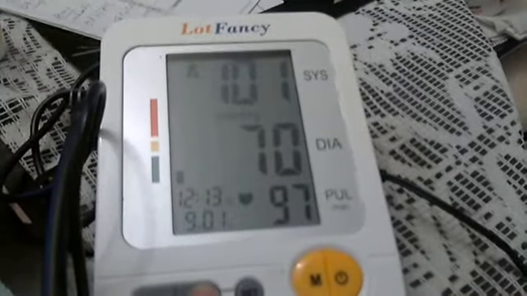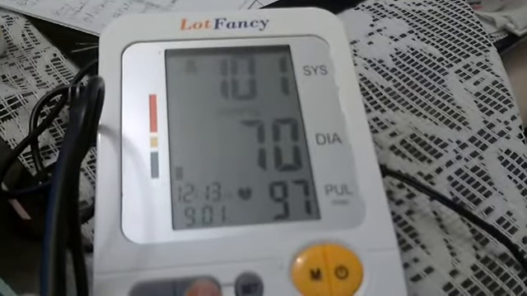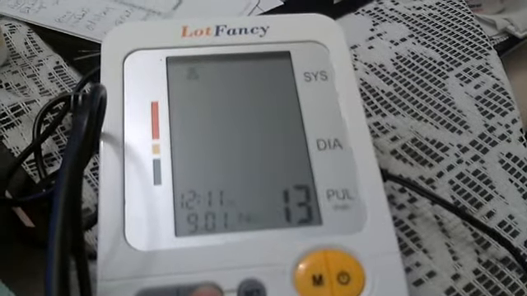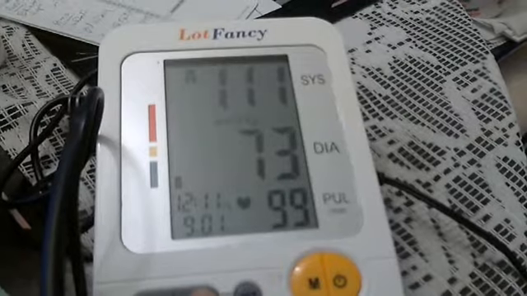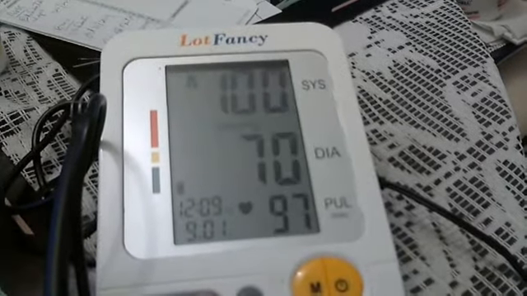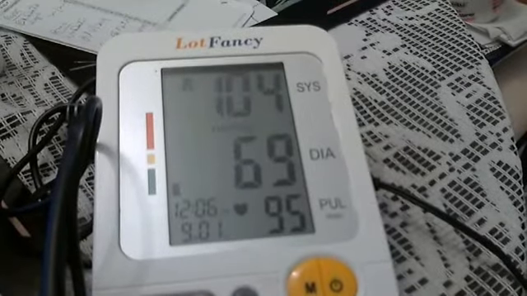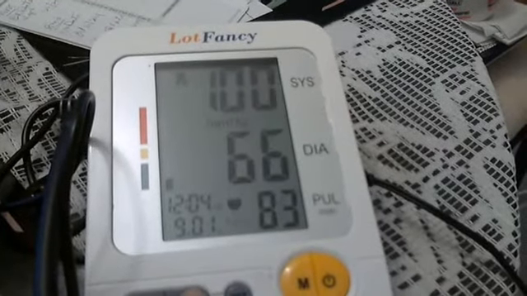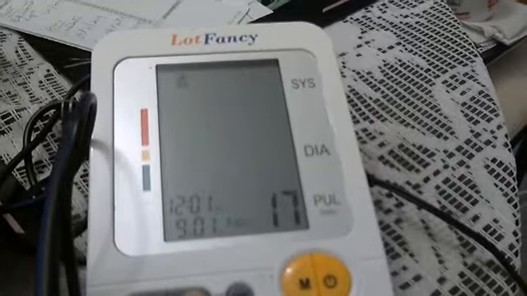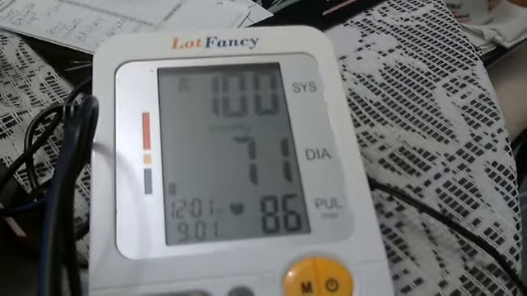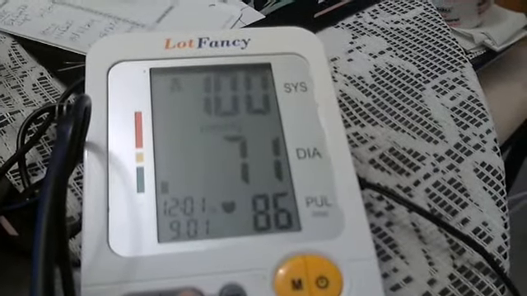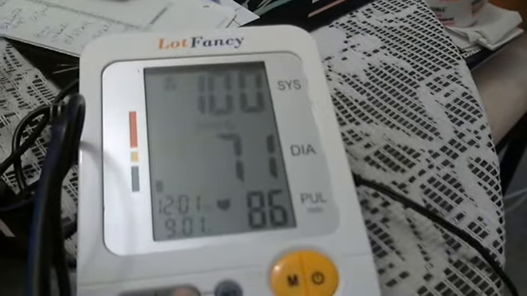I got heart palpitations around 12:32, 12:11, 12:09, 12:06, 12:08, 12:01. And these are all in sitting positions.